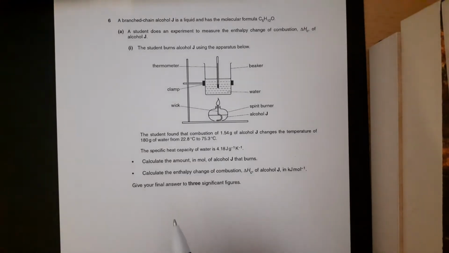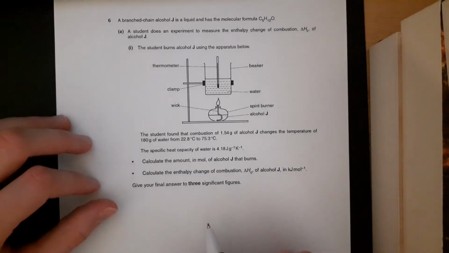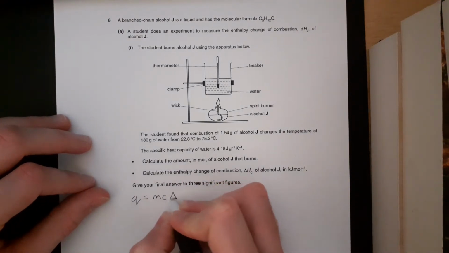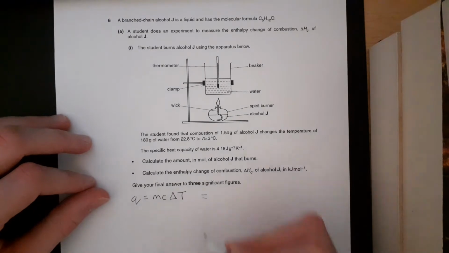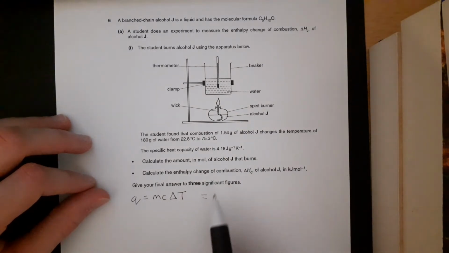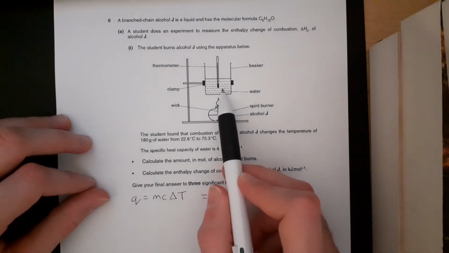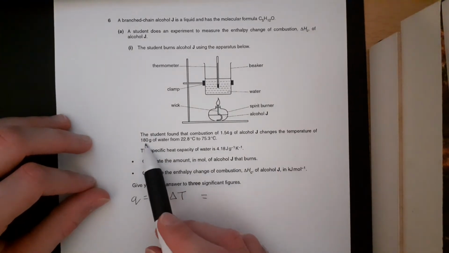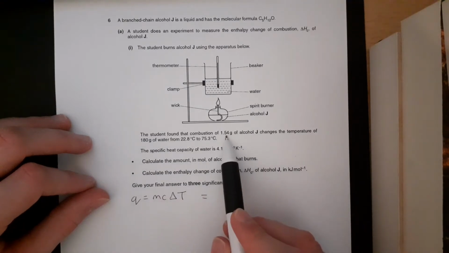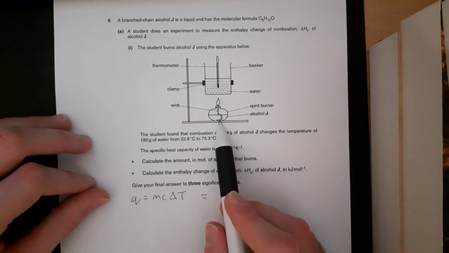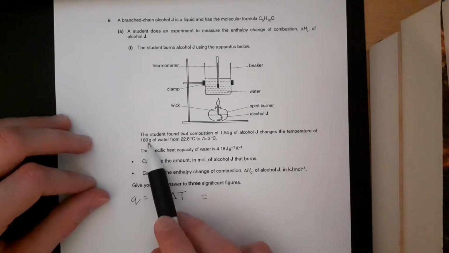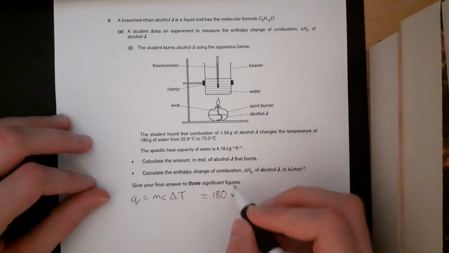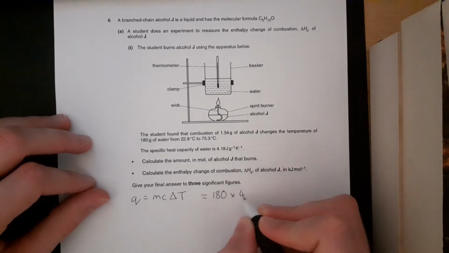Okay, so the way we're going to do this is using the equation that we've seen before, Q equals mc delta T. So what is the mass here? The mass is going to be the mass of the water that we've heated up. That's the important thing. So it's the 180 grams of water. It's definitely not this, be careful. That's how much alcohol's been burned. We want this value, the 180 grams of water. We're going to times that by the specific heat capacity of water. That's why we need the mass of the water.